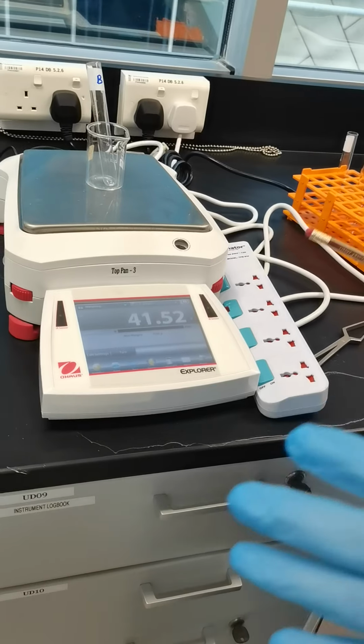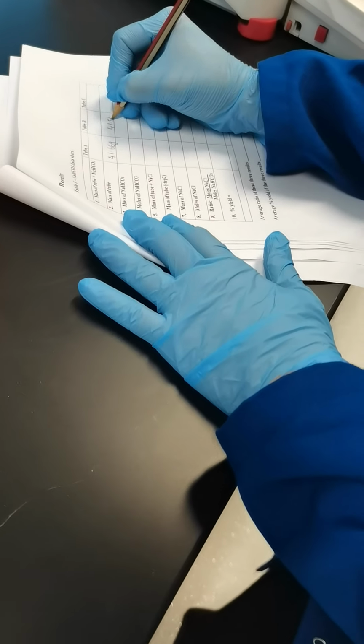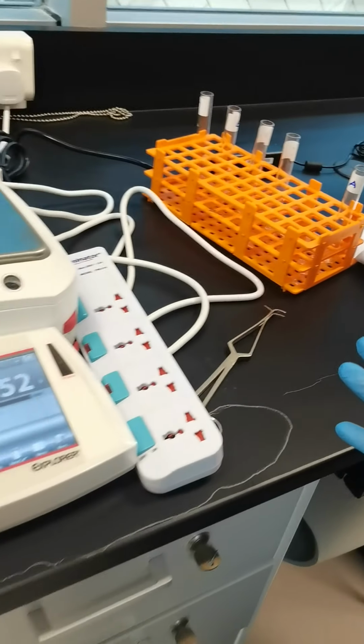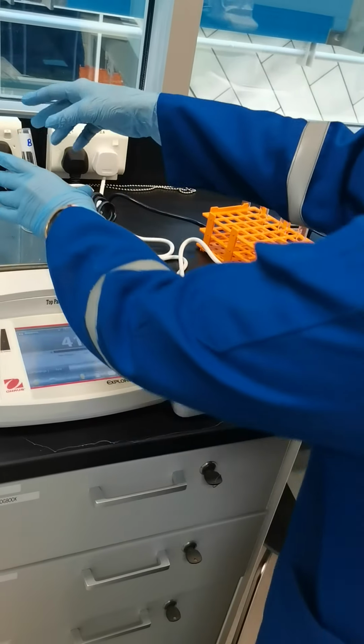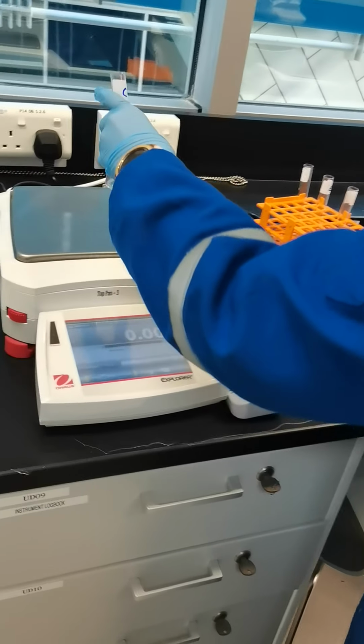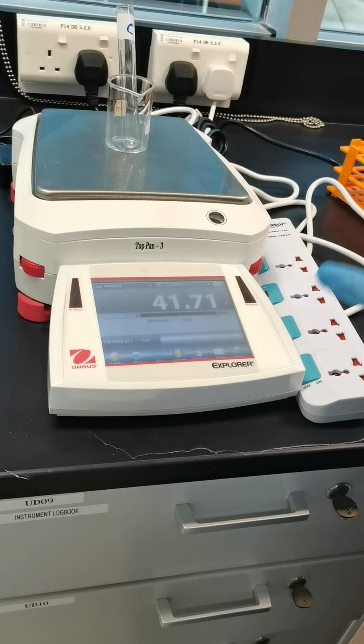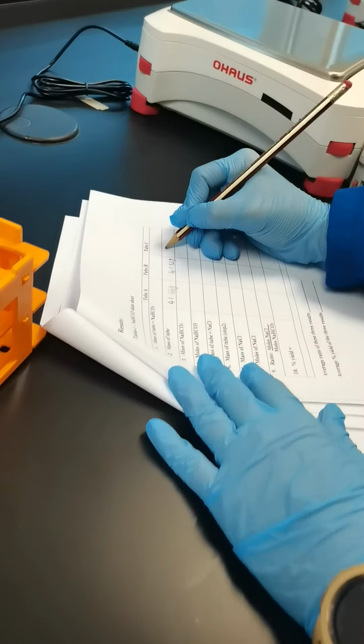That is 41.52 gram. Same like that, test tube C: 41.71 gram.